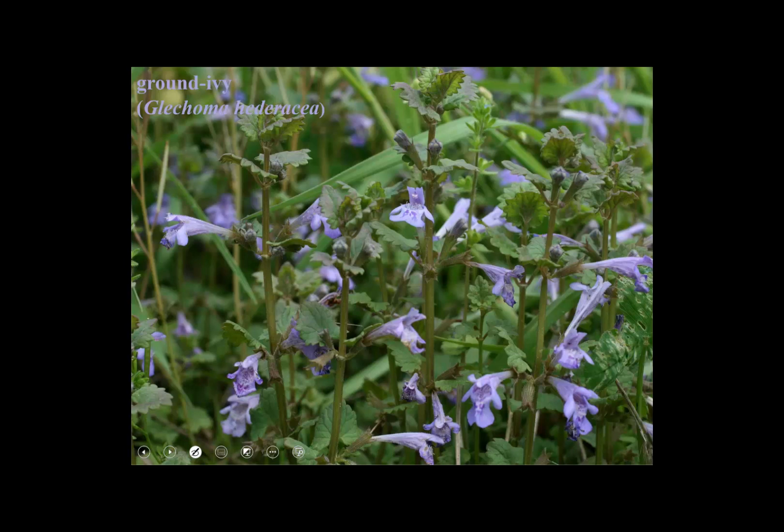This is one. This is called ground ivy, sometimes called creeping Charlie, Glechoma hederacea. And it's a common one that we can see right around this time of year. So look for this at the edges of lawns and gardens and here and there.